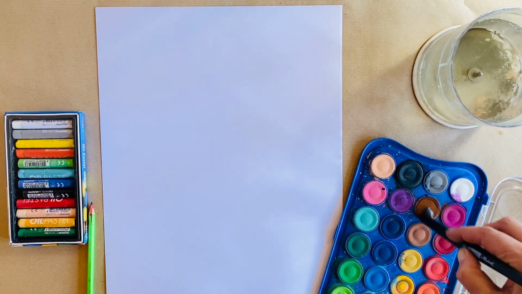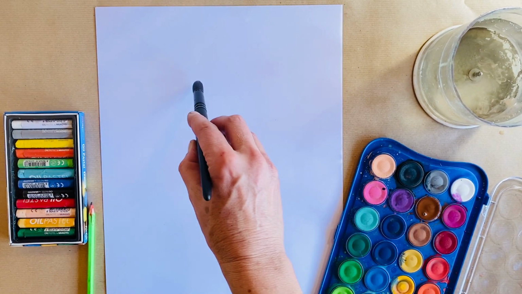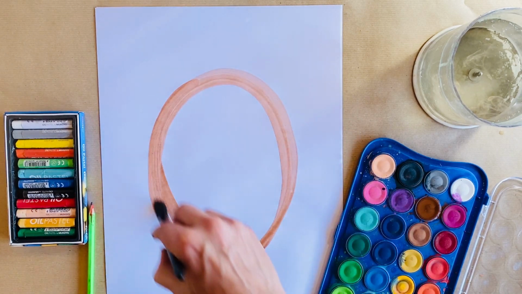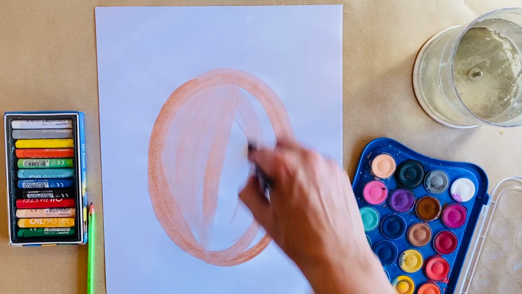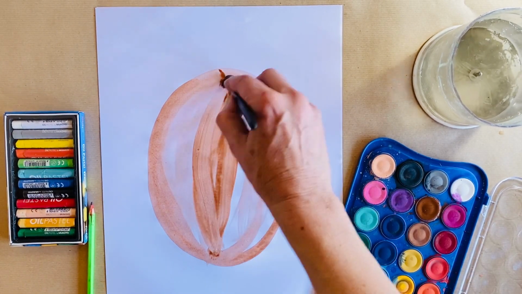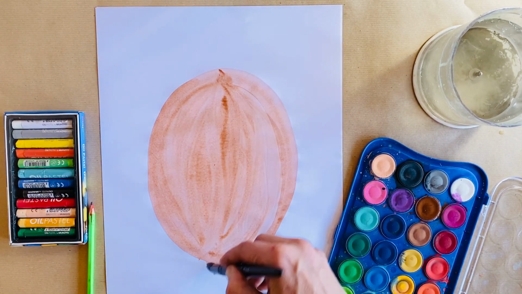So we're going to look at the colors and I want you to pick the right color. So I'm going to start by painting a shape like this that looks a little bit like an egg. Okay, and I'm going to paint my egg shape in like this with my paint really carefully.